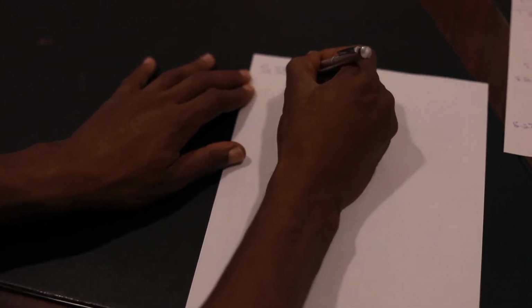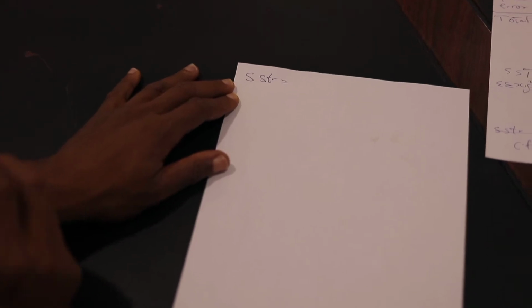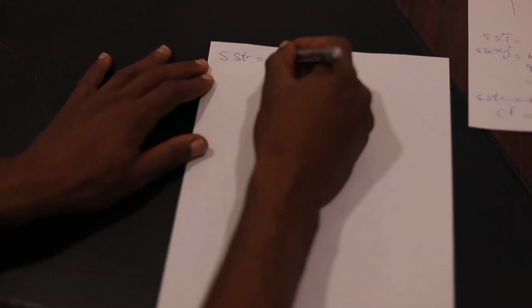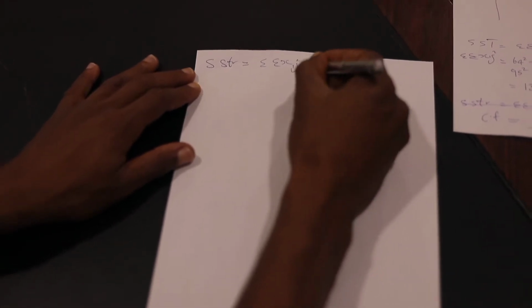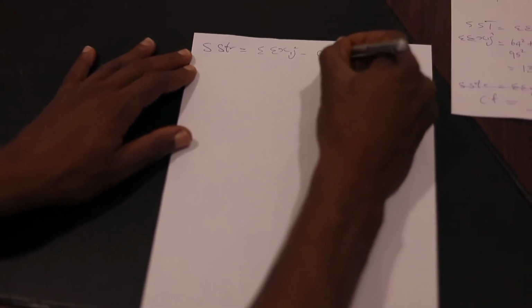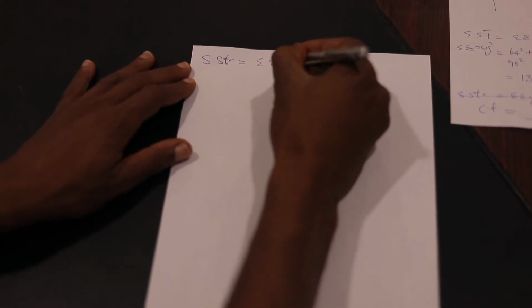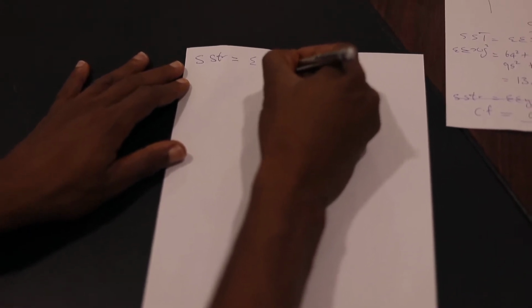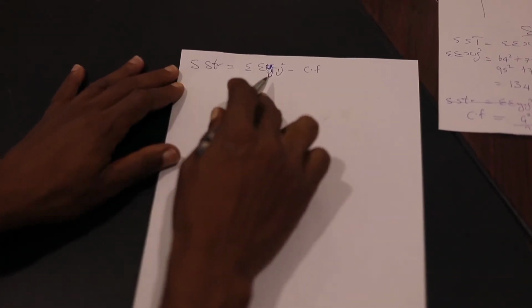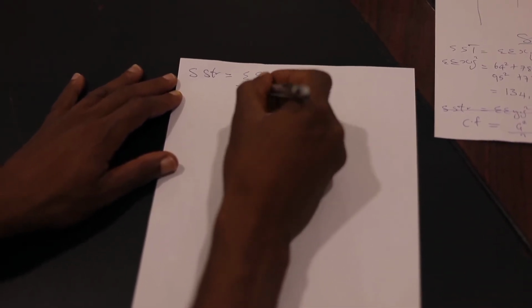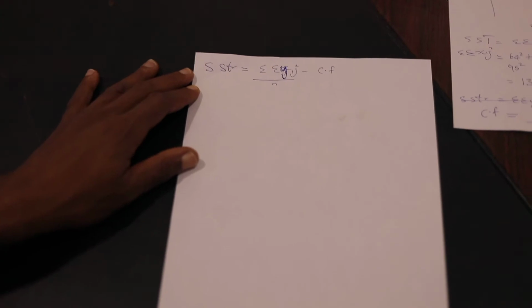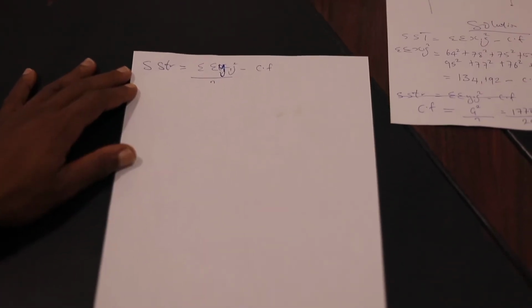SSTR equals, don't forget the formula: summation of this, it is a constant formula, minus common factor. Okay, this is y right here, y, not x. It is for sum of square total that it's carrying x. Then this is all over n, right? So let's go.